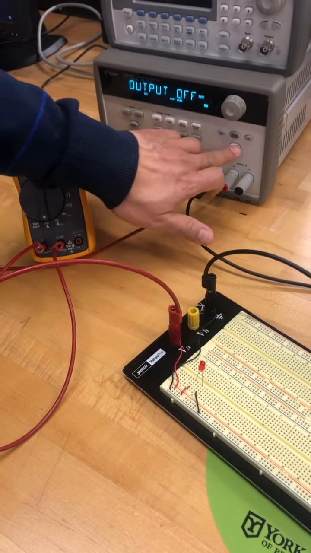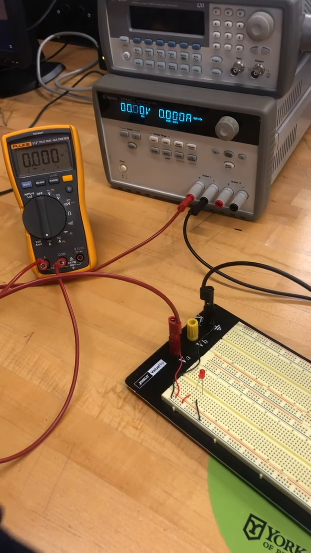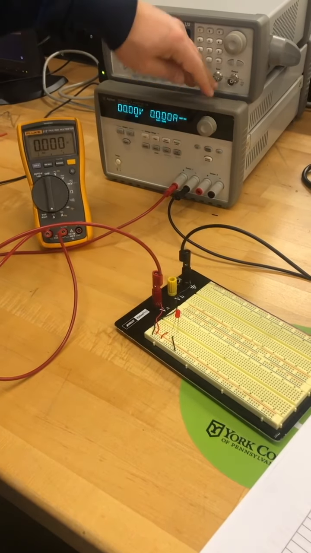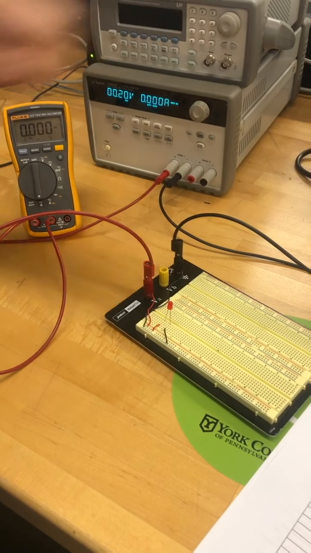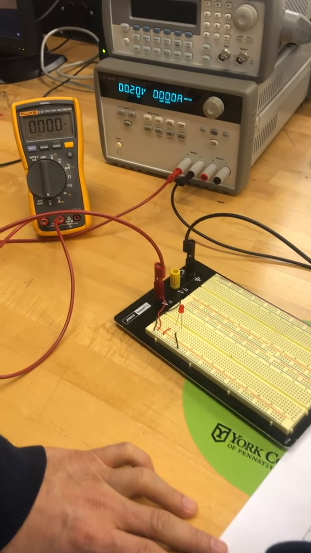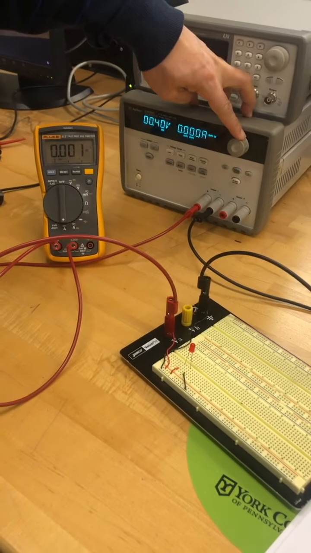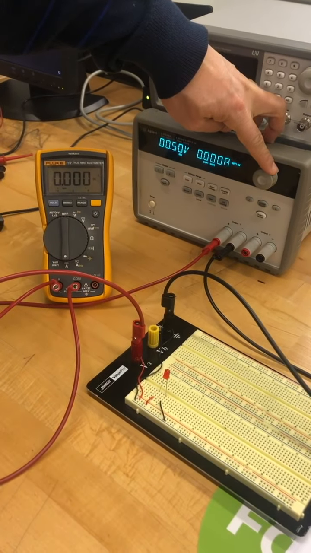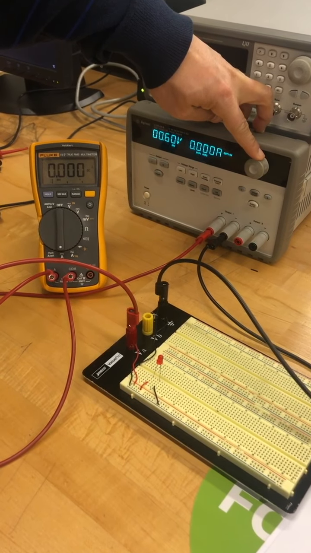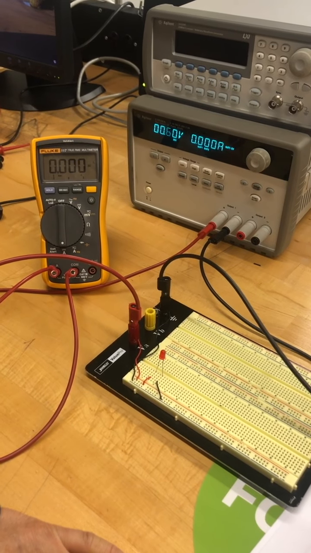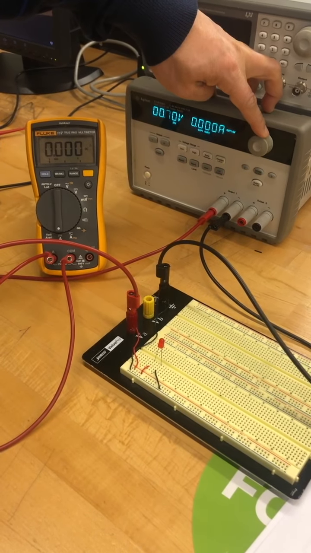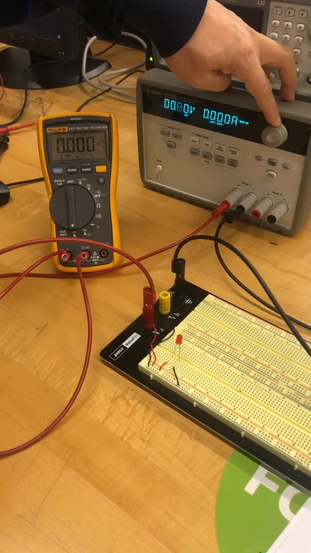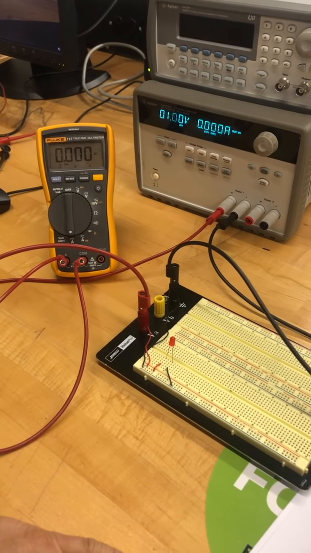So I'm going to turn it on. If I turn it on, 0 volts, 0 current, right? Then I'm going to increase the voltage by 0.2 here. Still no current. Look at that. Still 0 amps. I'm going to increase to 0.4. Still no current. Then 0.6, still no current. I'm going to go to 0.8 now. I still don't see any current. Now I'm going to go to 1 volt here. I still see no current.